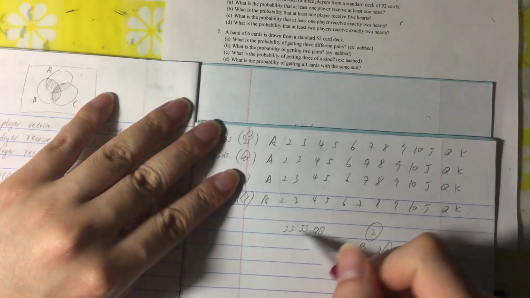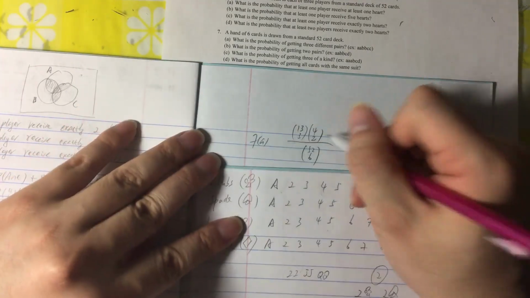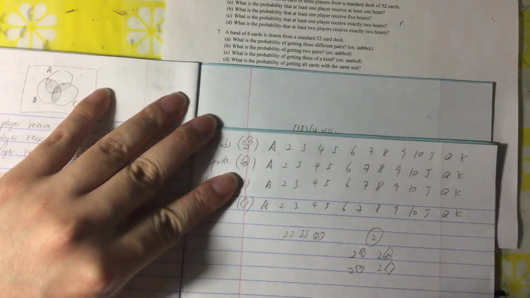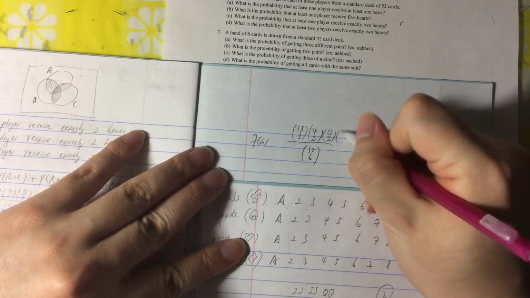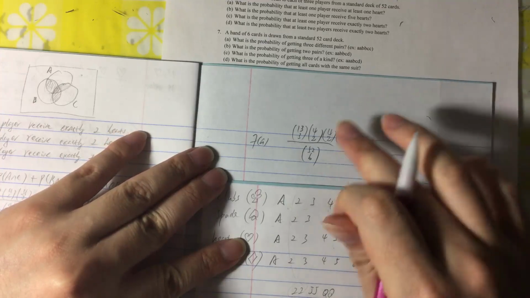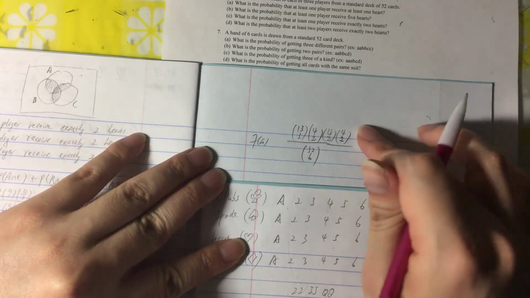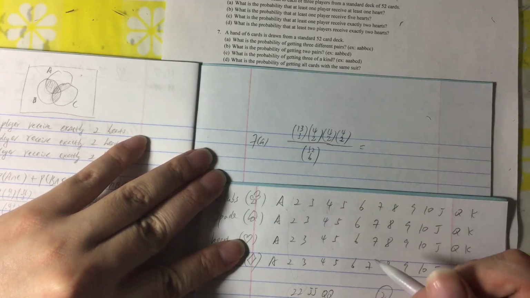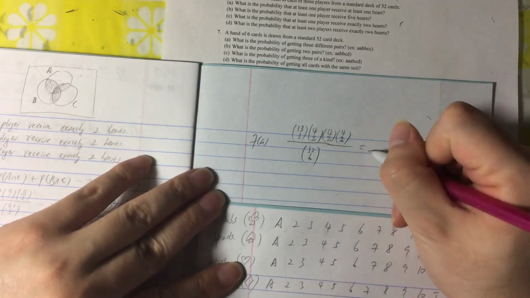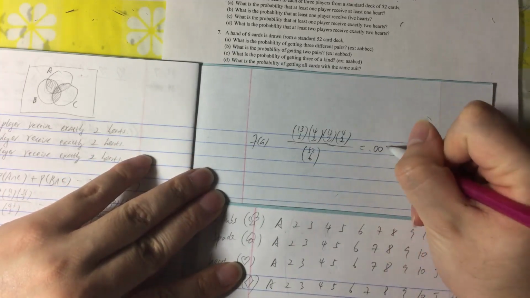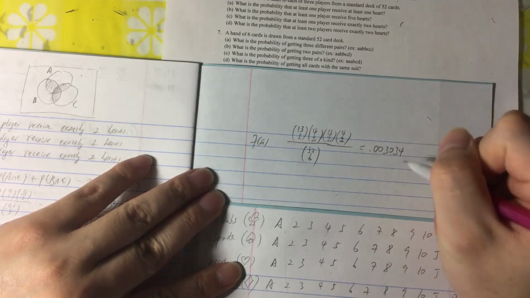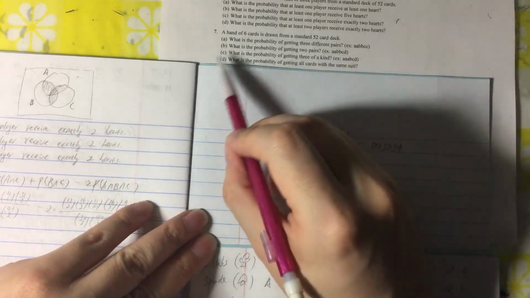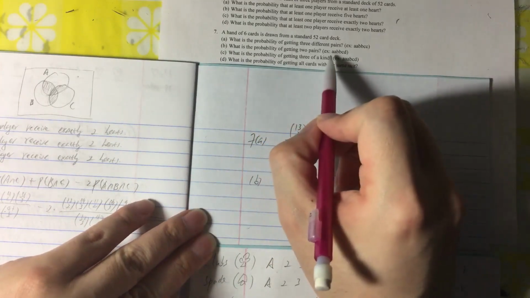Then same thing for jack. There are 4 different jacks. We choose 2 out of 4. That's 4 choose 2. Then for queens, there are 4 different queens. We choose 2 out of 4. That's 4 choose 2. That's the number of favorable outcomes. Then take the number of favorable outcomes divided by the number of all possible outcomes. That's the probability of getting 3 different pairs. And here I use my calculator. I get 0.003034.